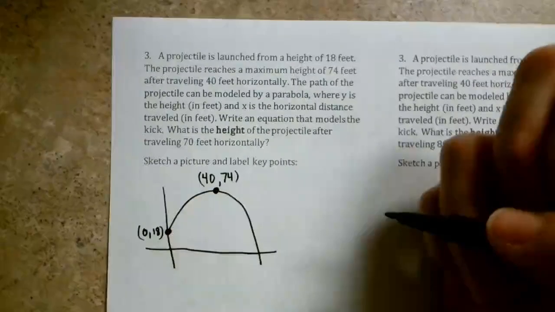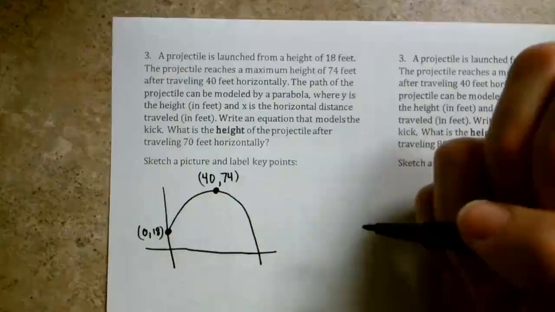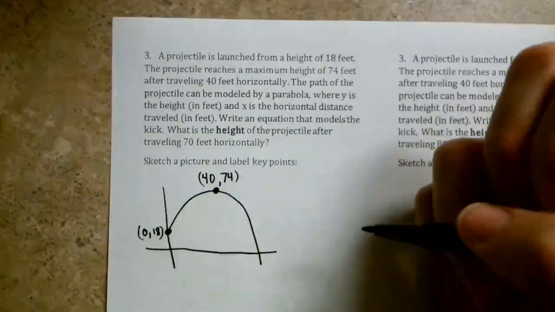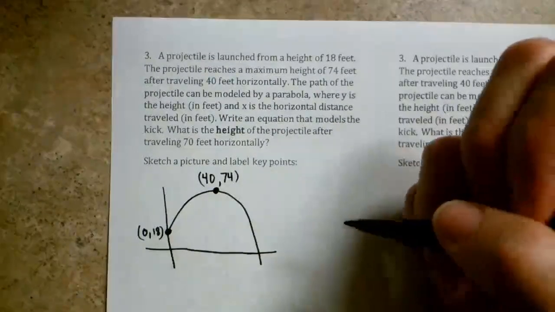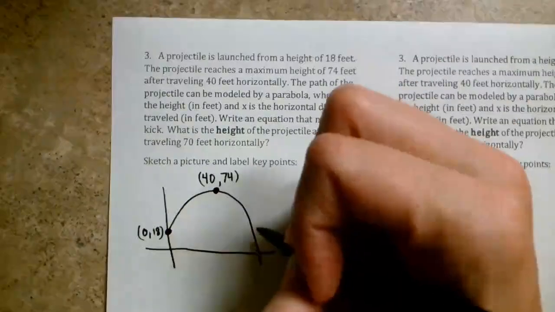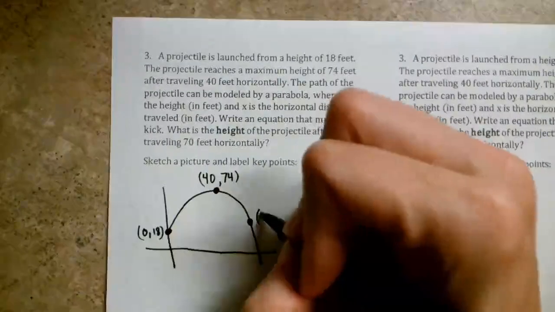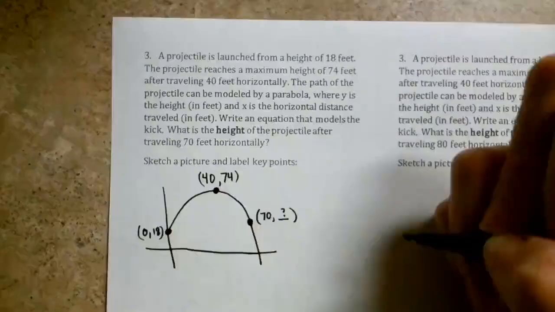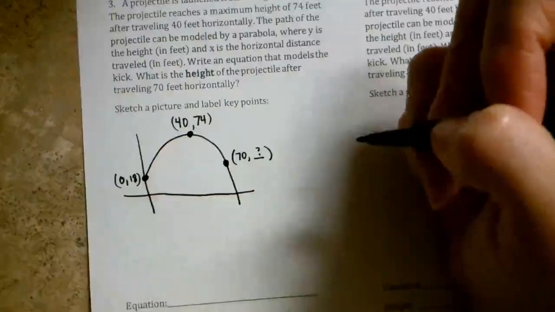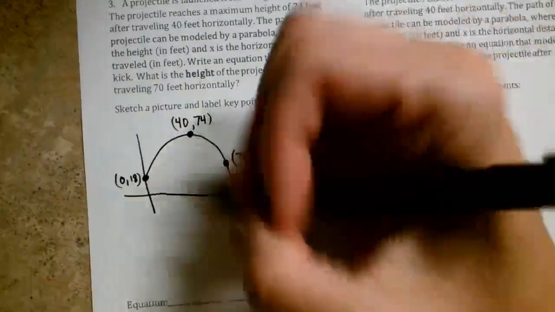The path of the projectile can be modeled by a parabola where y is the height and x is the horizontal distance. Write an equation that models the kick. What is the height of the projectile after traveling 70 feet horizontally? So we want to know after it goes 70 feet, so somewhere over here, what is the height? We don't know. So this is our sketch.